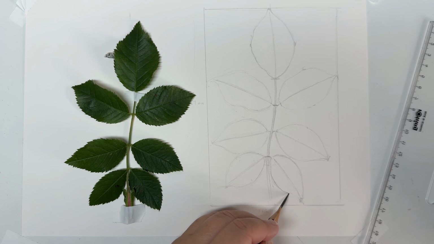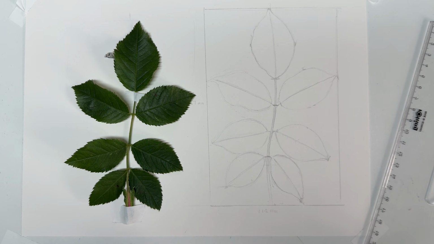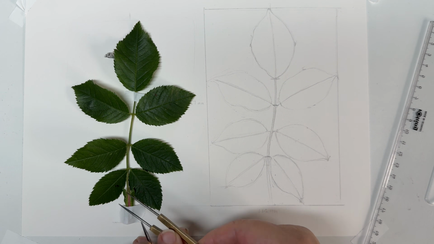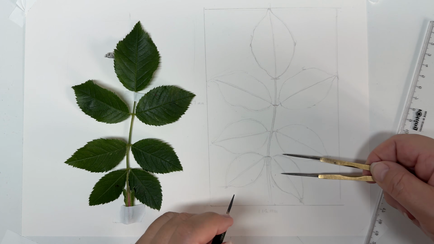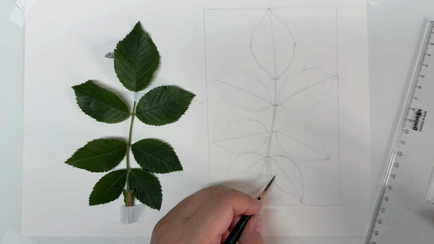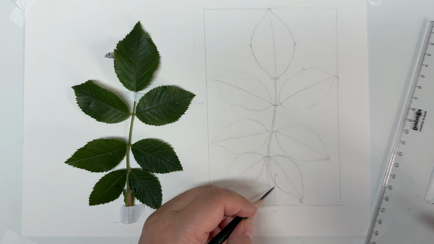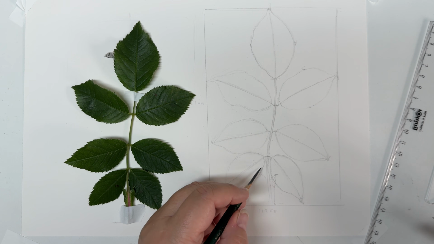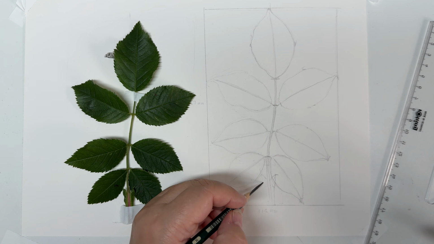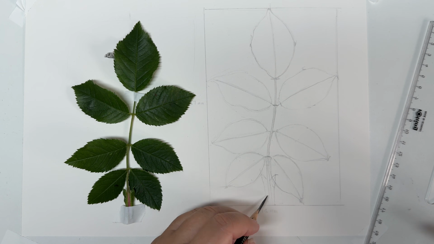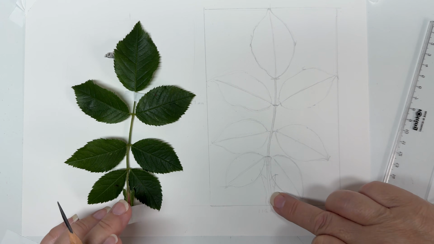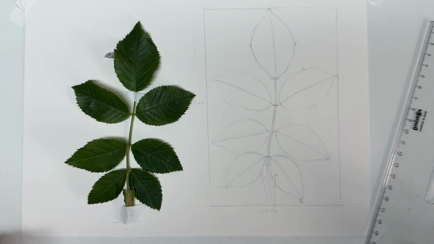That's roughly. Also got this width here. This one's moved down a little bit since I drew it, but it's okay. So let's just go with that for now. Right, so that's our basic structure of the leaflet. It's all attached to that central stem, and the whole leaf is now in place.